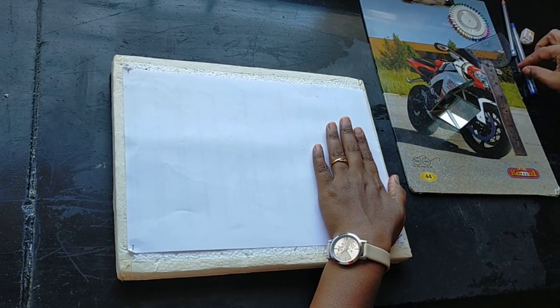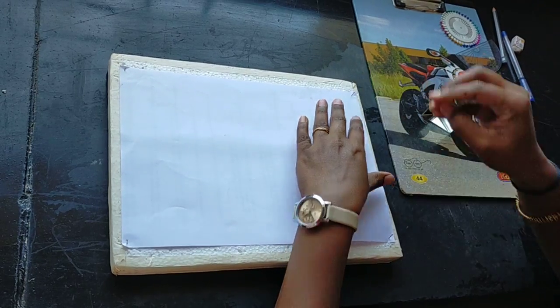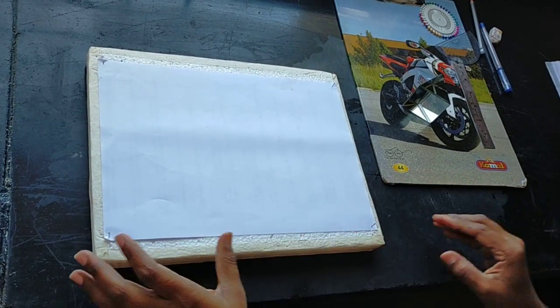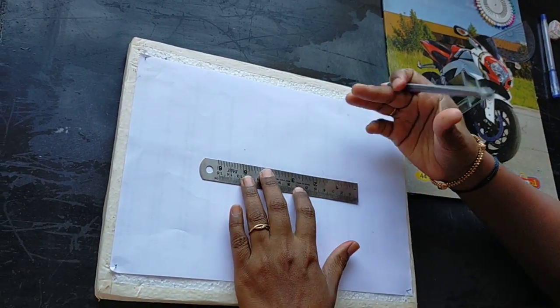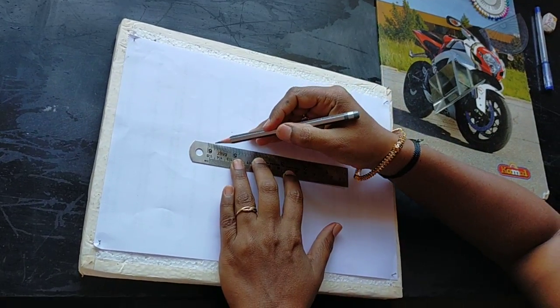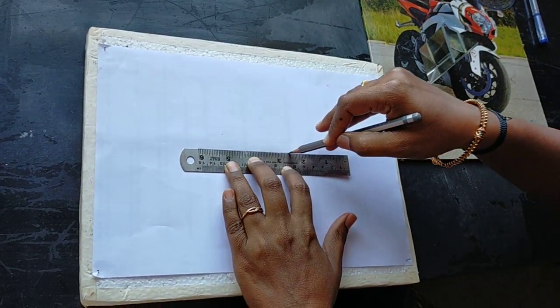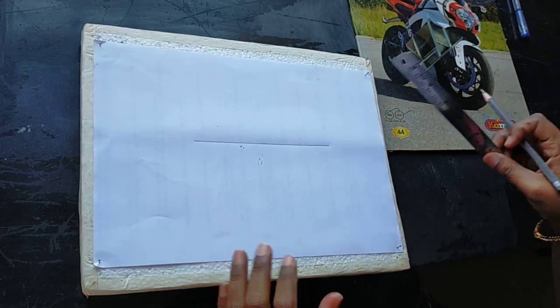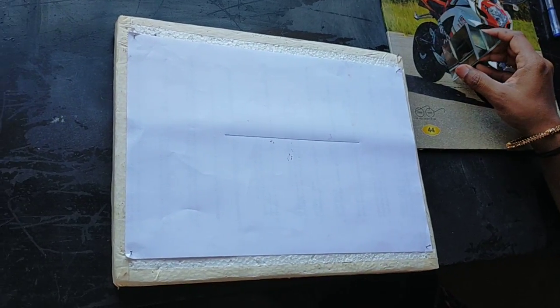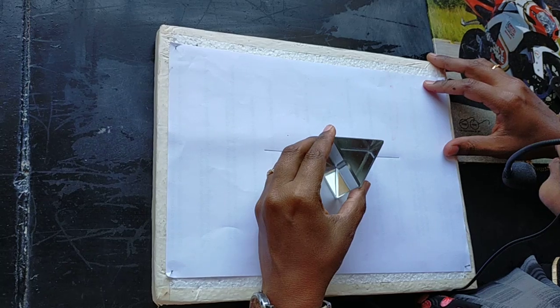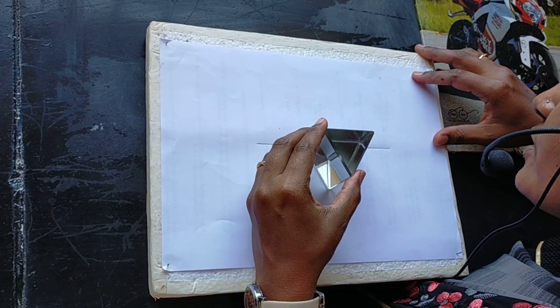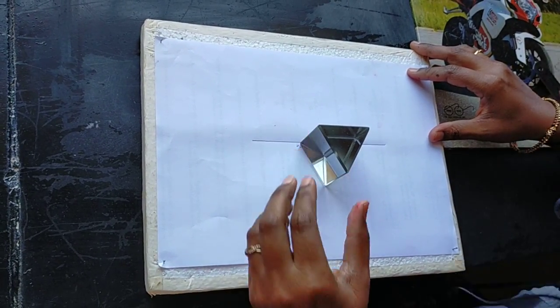So this is a plane sheet. Let us fix the paper here. Now let us draw a horizontal line. On this line I am going to keep a prism. On the edge of this horizontal line we have to keep the prism.